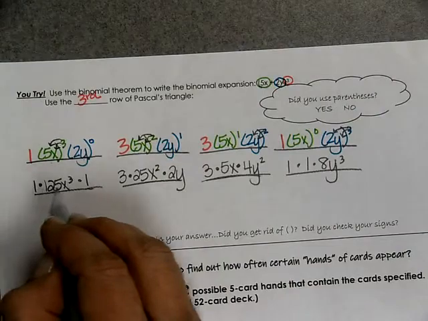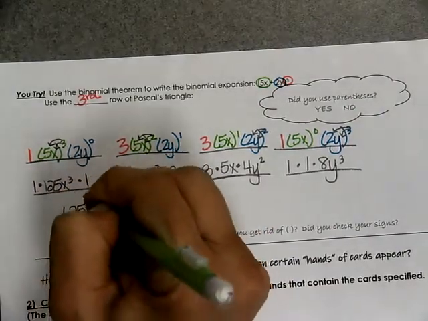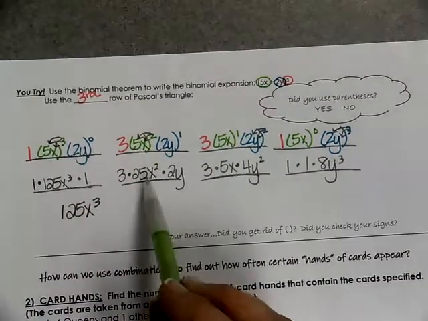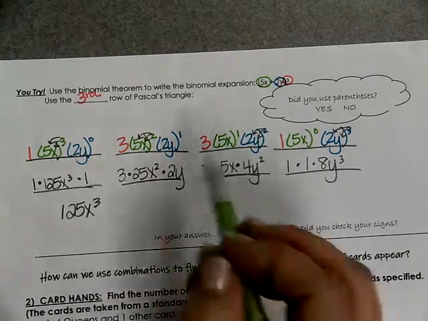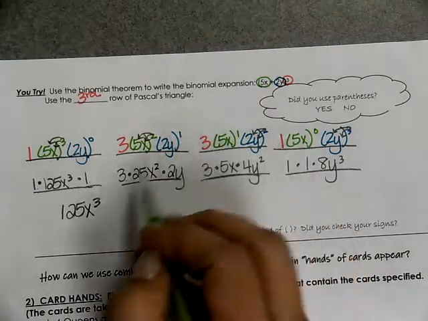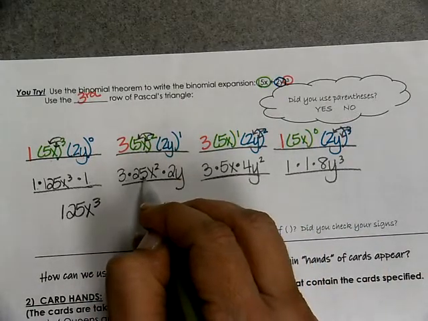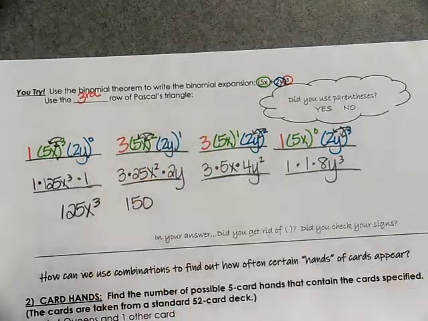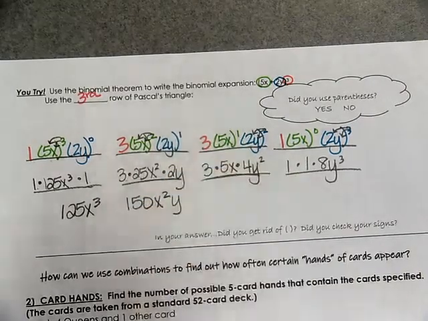So I multiply all the numbers together. 1 times 125 times 1 is 125, and then variables, I have x cubed. You guys, all of these numbers get multiplied. I had some people before that were trying to add and subtract. Be careful about that. So 3 times 25 is 75, times 2 is 150. So multiply all the numbers together, and then we have x squared y.